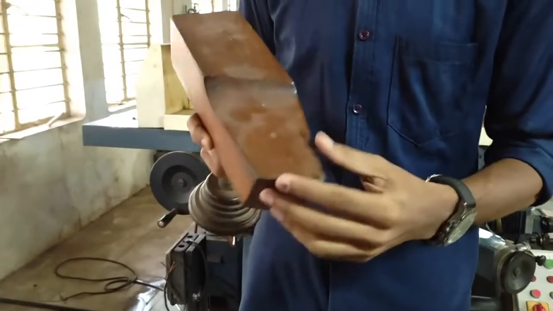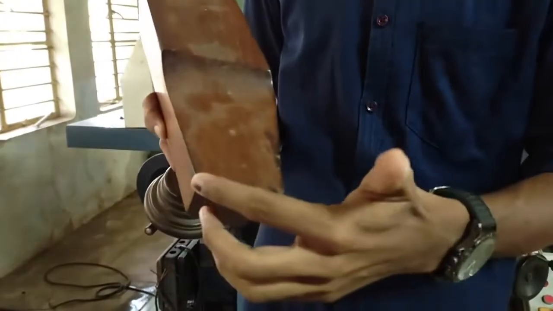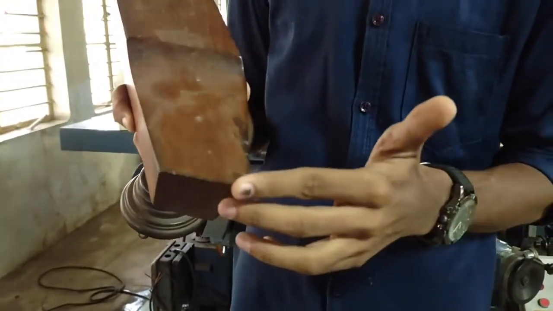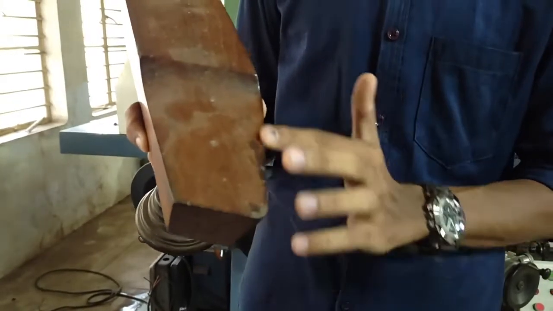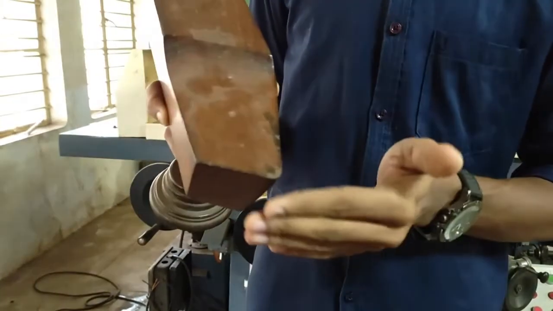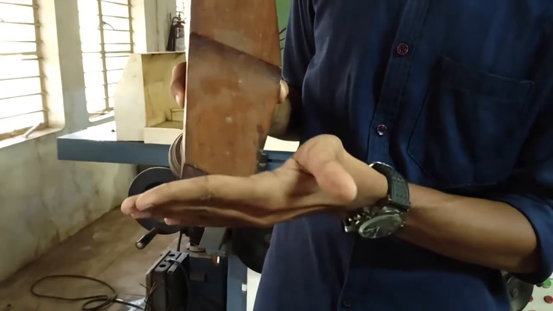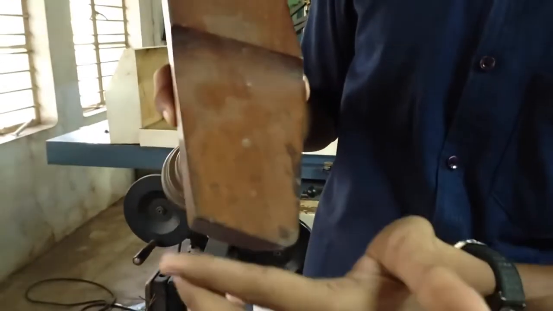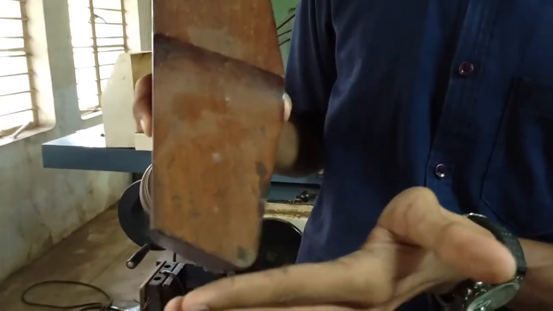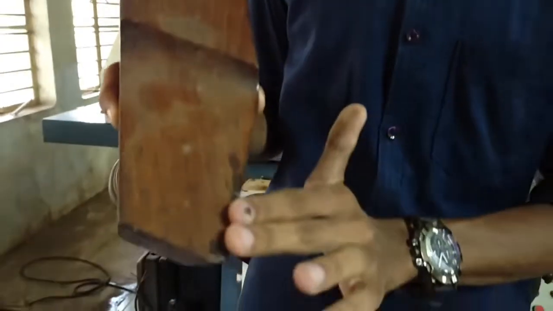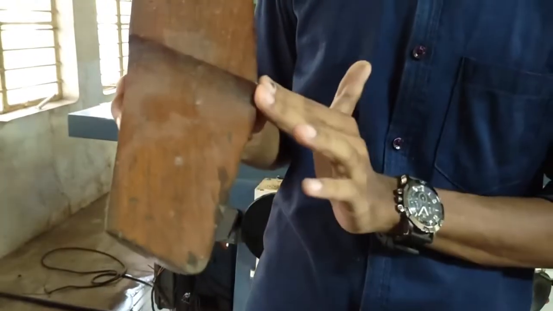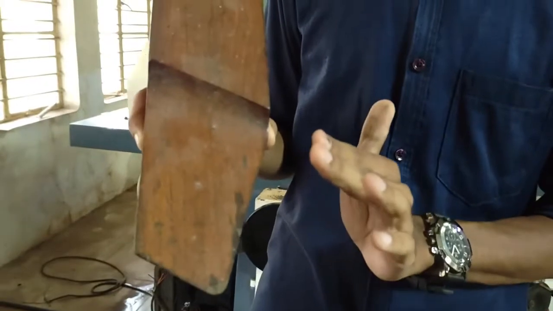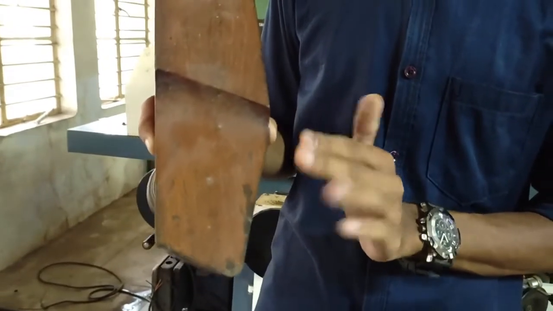Now, there are mainly two cutting edges. This one is the end cutting edge, and this one is the side cutting edge. The angle which this horizontal makes with the end cutting edge is called the end cutting edge angle, and the angle made by the side cutting edge with the vertical is called the side cutting edge angle.